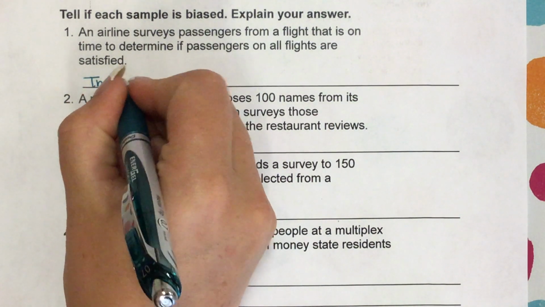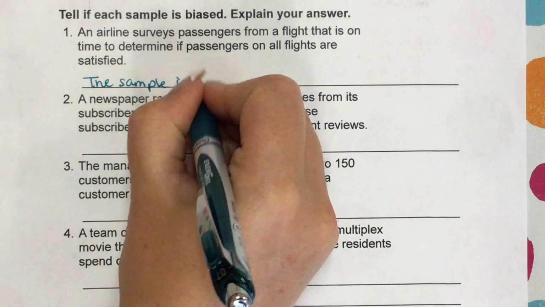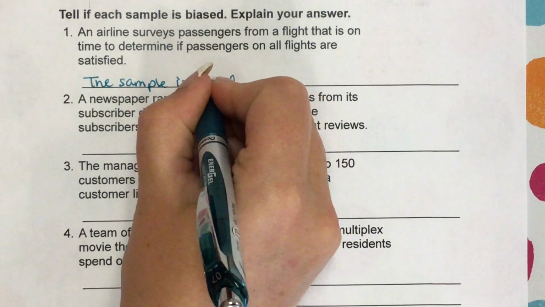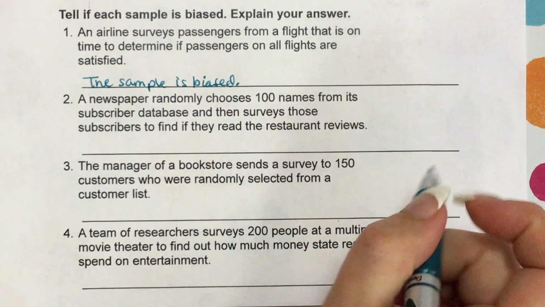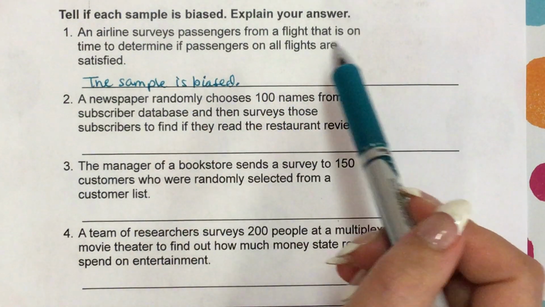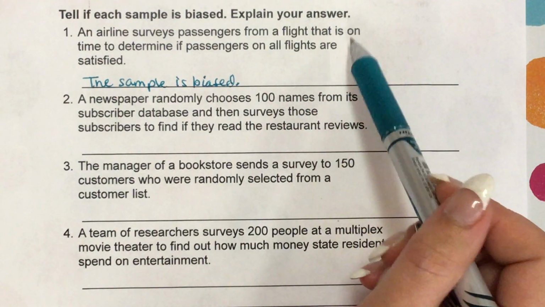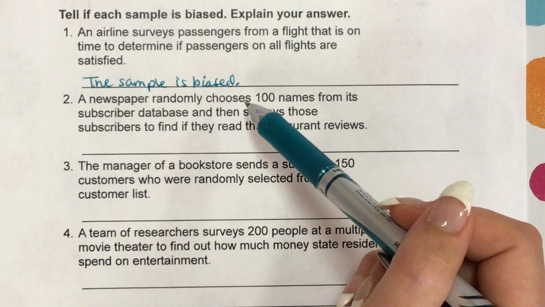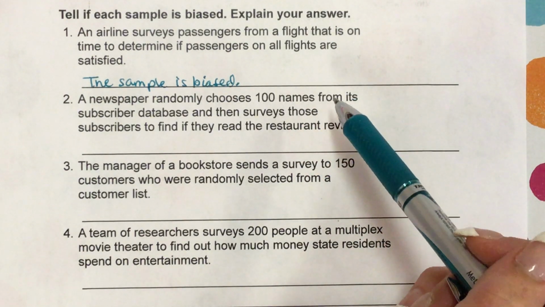The sample is biased. And the reason why it's biased is it's asking people who are happy their flights are on time. And so if you're asking people that are happy because their flight's on time how they feel about flights, of course they're going to be satisfied.